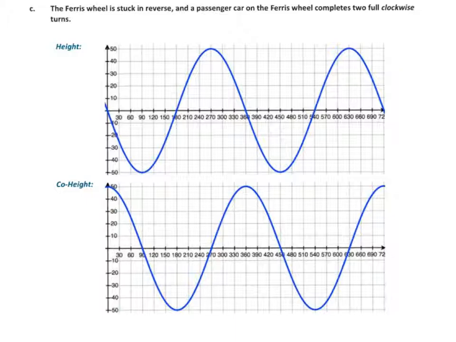And then for part C, the Ferris wheel is stuck in reverse, and a passenger car on the Ferris wheel completes 2 full clockwise turns. So you're going the opposite direction. So you start at 0, but then you end up in the negative territory at what is essentially 90 degrees, but it could be 270 as well if you're going in reverse. And it's going to follow the same pattern, except it's just coming down. And then for the co-height, you're still 50 away, but you're going down, and then back up, down, and then back up.